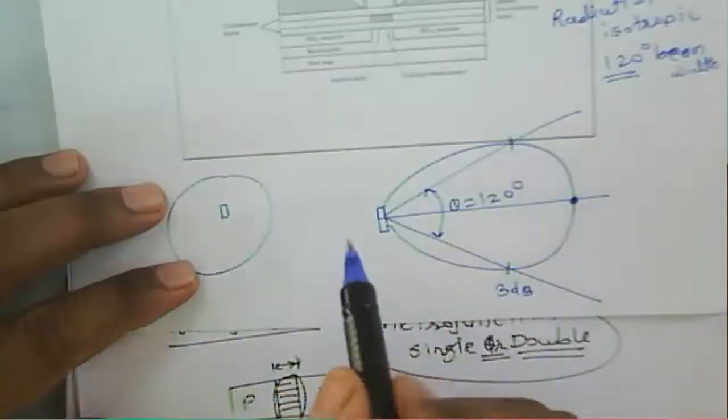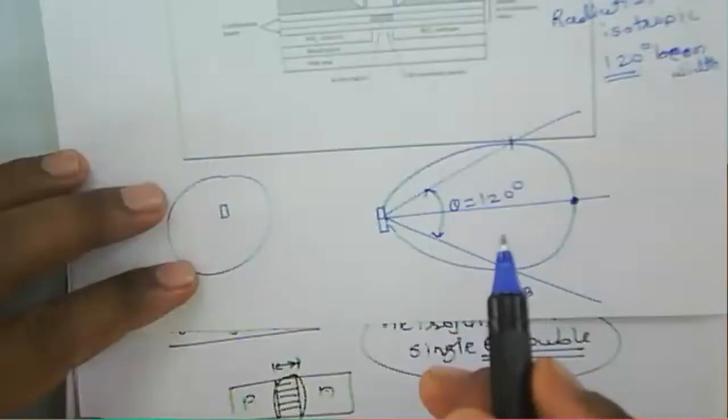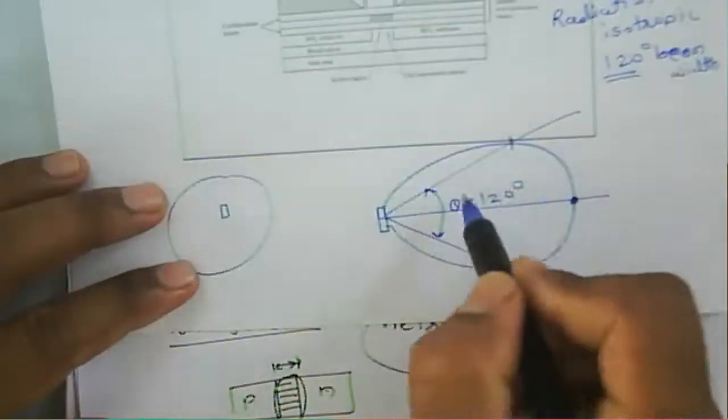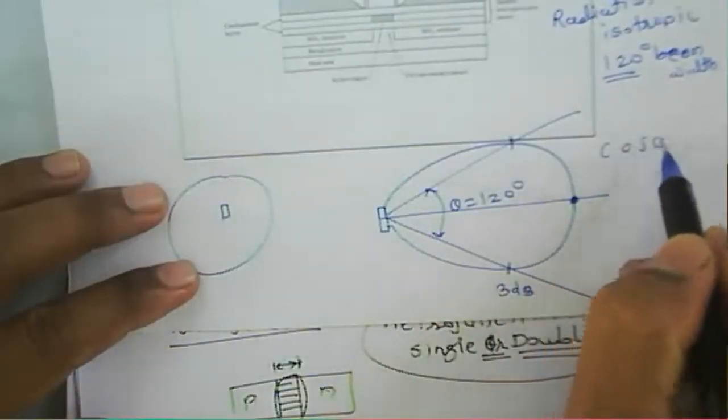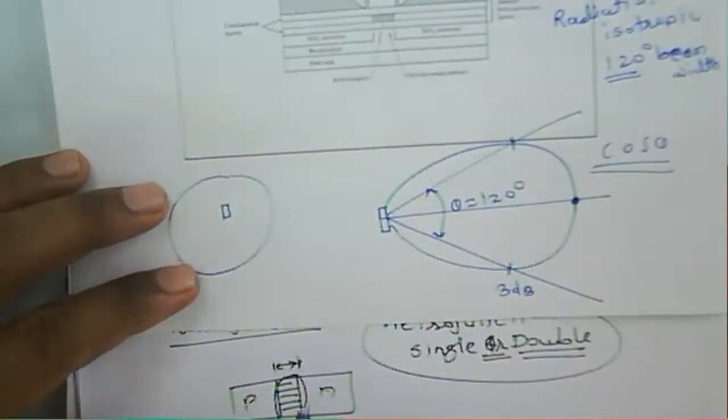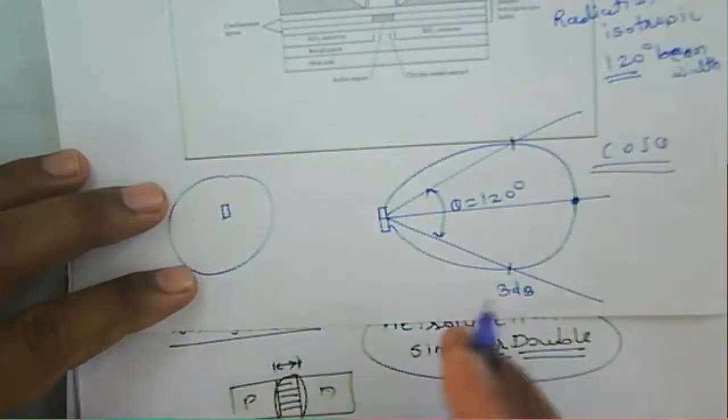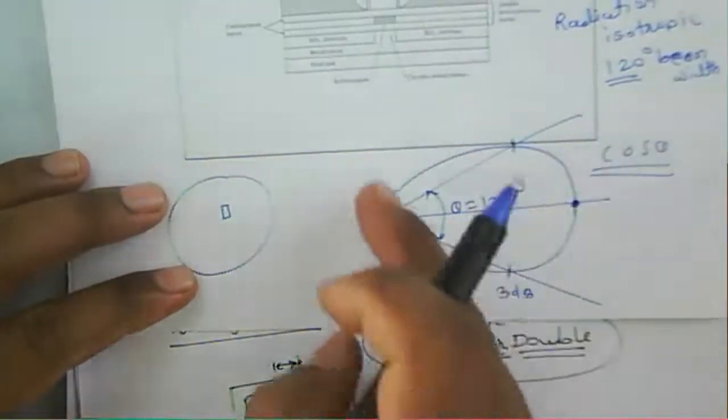So that's why, when we talk about how much power we are getting, we get the maximum with respect to the cos of theta value. And if that theta changes, your power reduces.